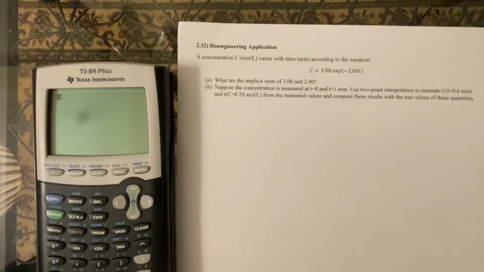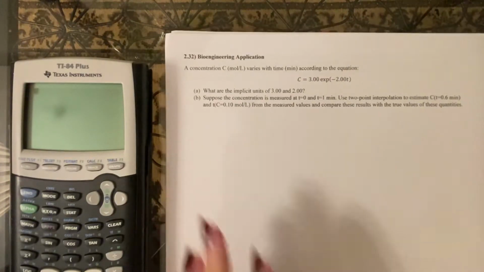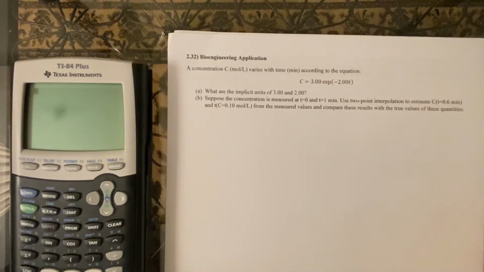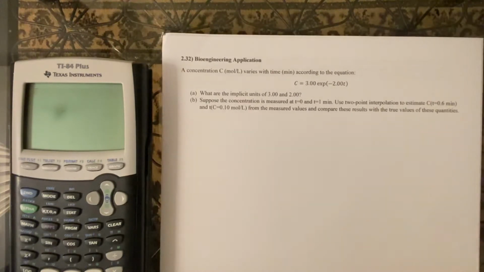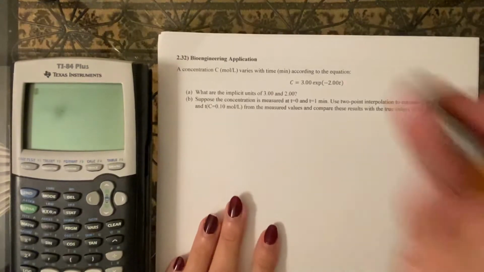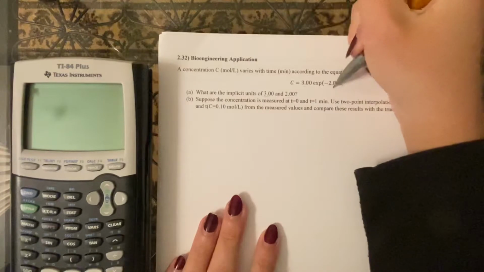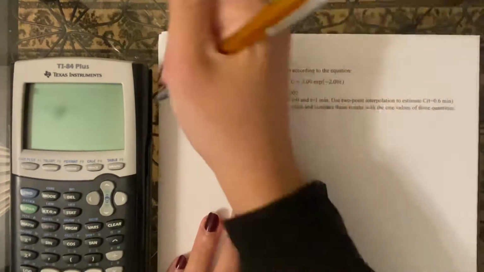So now we're going to move on to an actual problem, a word problem. We have here an exponential function for concentration as a function of time. And what it's asking us here in part A is what are the units of 3 and -2 in this equation.